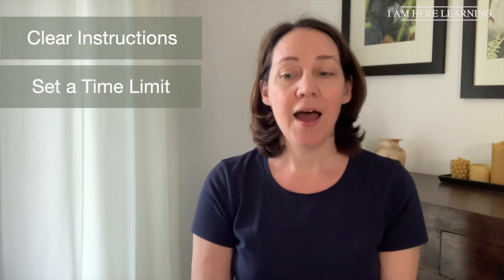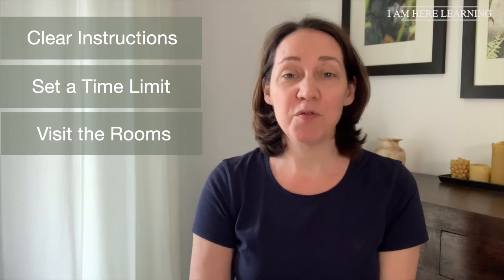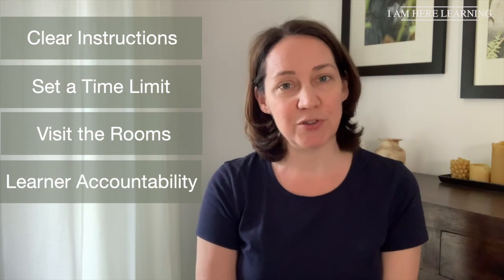So the things that you might want to take into consideration are: ensure you have clear instructions, put a time limit, visit the rooms, and make sure you have learner accountability.